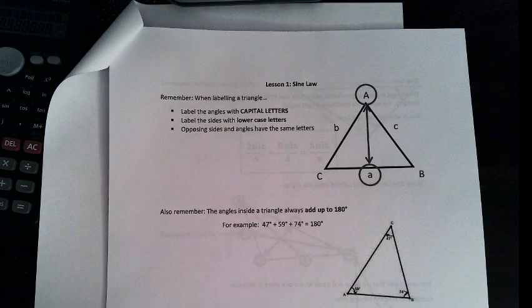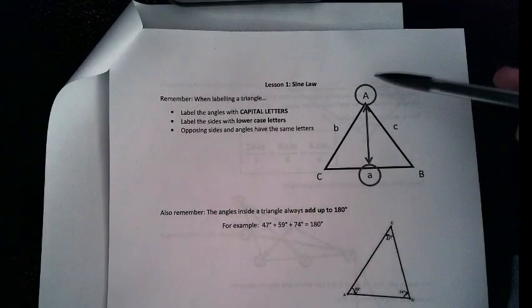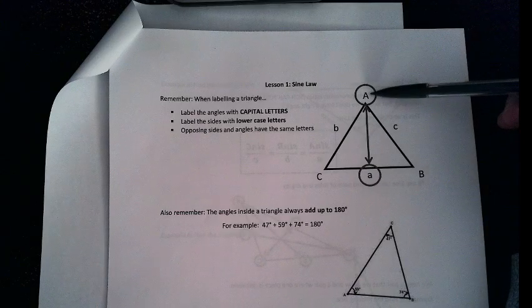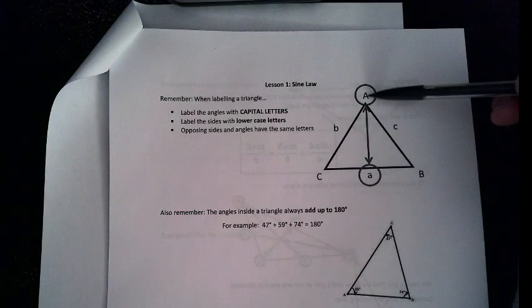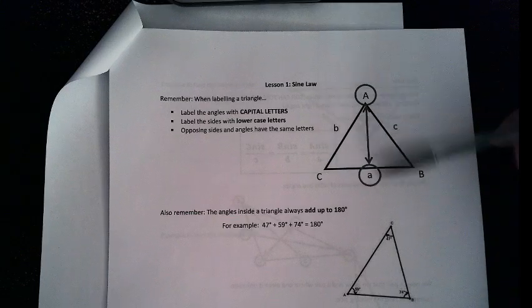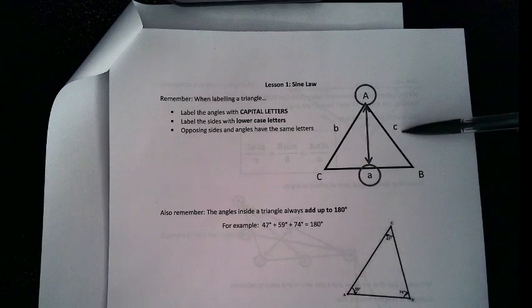In this lesson, we're going to be going over the sine law. Just a little reminder: when you're working with a triangle, we always use capital letters to represent the angles. So here we've got angle A, angle B, and angle C. And we use lowercase letters to represent the sides. So side A, side B, and side C.